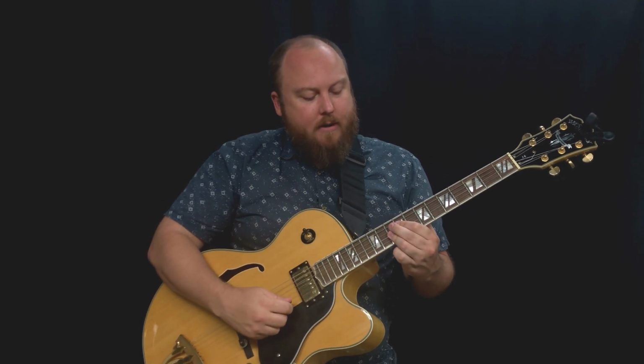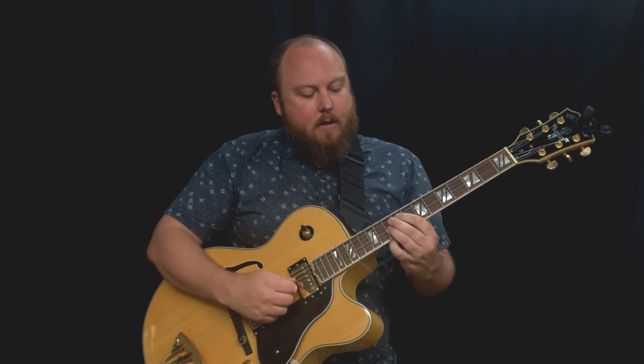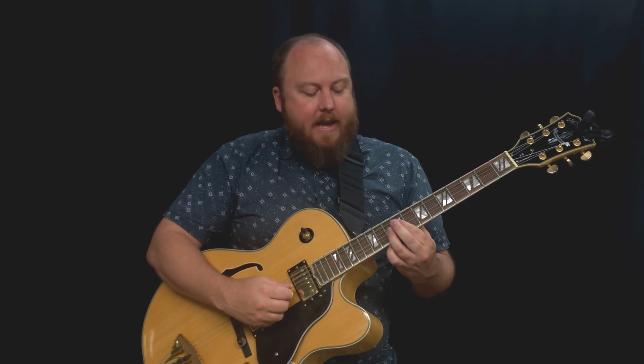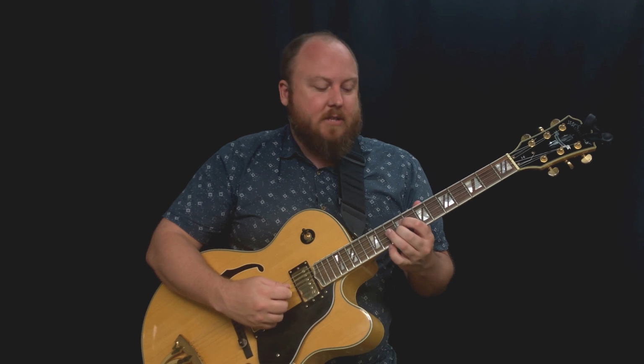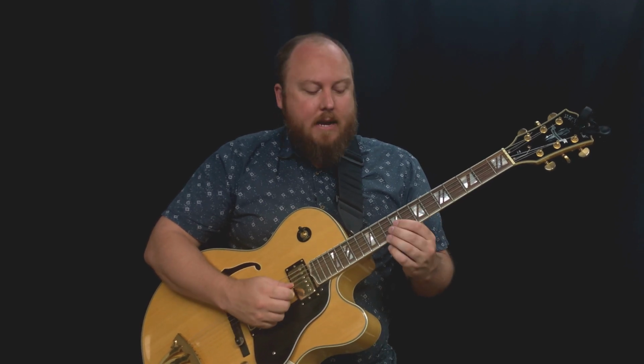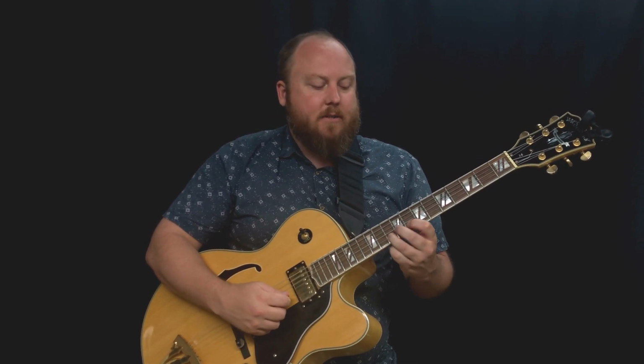So we went, so now the B stays the same, the F moves down to E, which is another kind of guide tone. We got the 7th of the G7 moving down by half step to the 3rd of C major 7. And then the A moves down to G. So let's play that again.